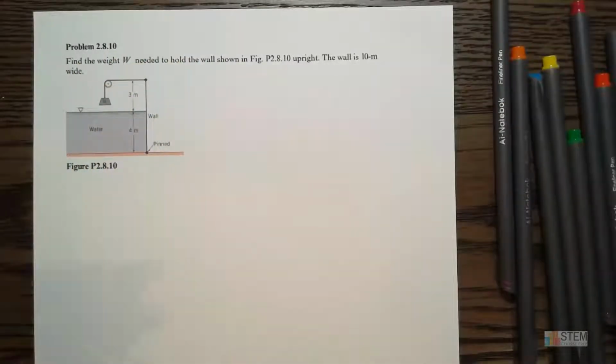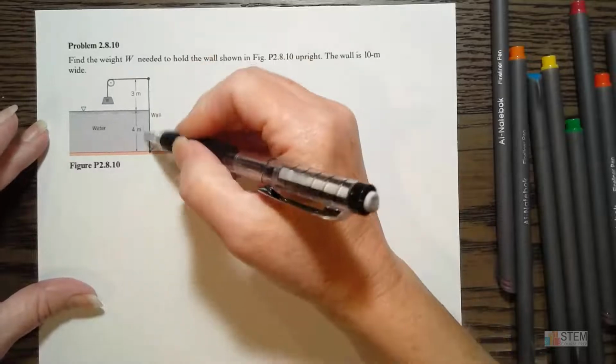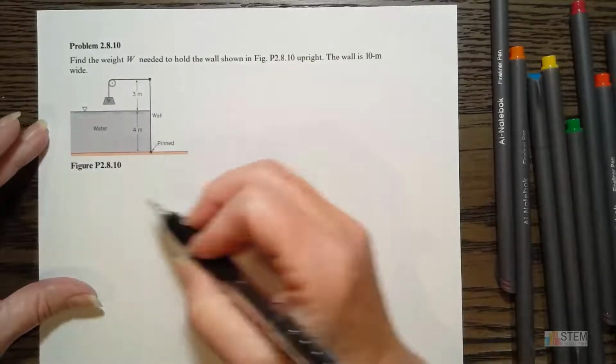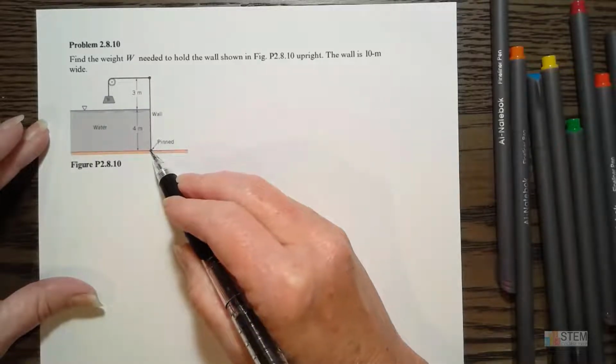Let's do a fluid mechanics problem today. This one is out of the Munson textbook, so it's 2.8.10. What we've got is a wall that's being held upright by this weight right here, and it's got water that's pushing against it. And notice this is pinned here. All right, so that detail is important.